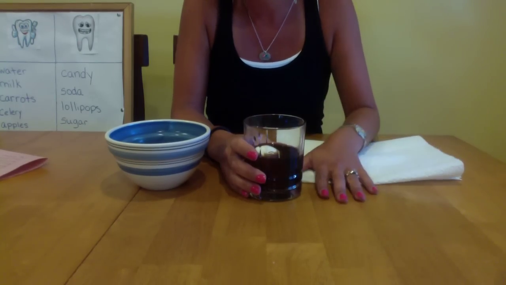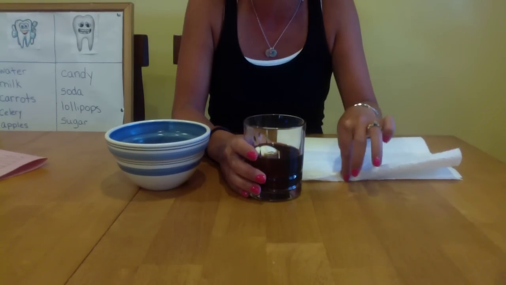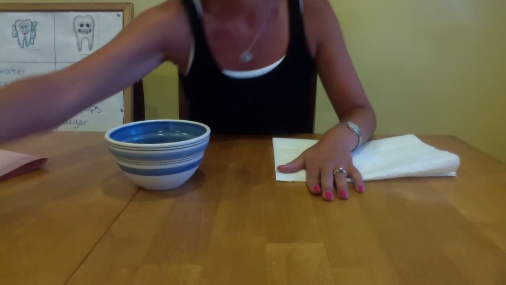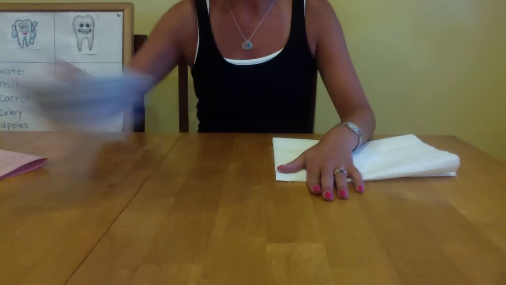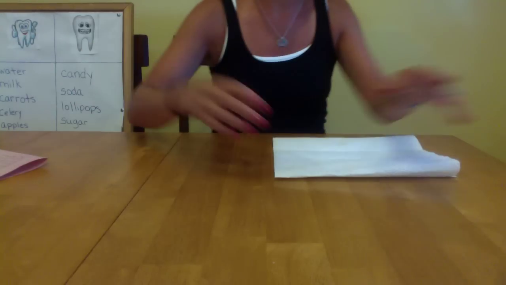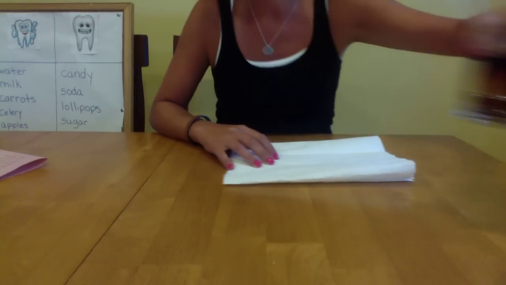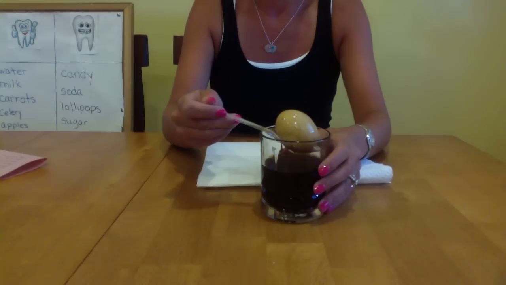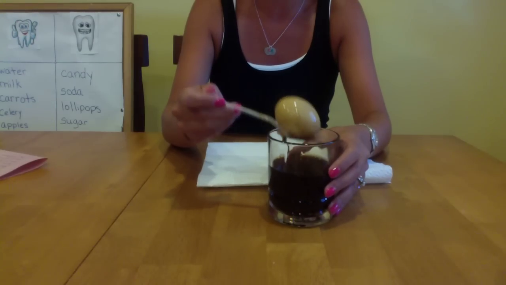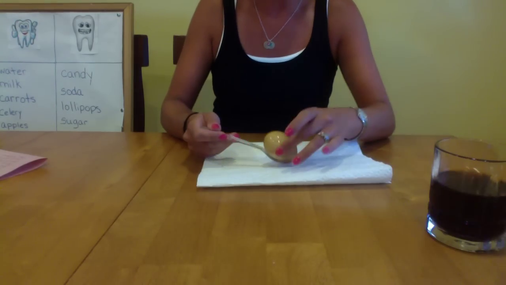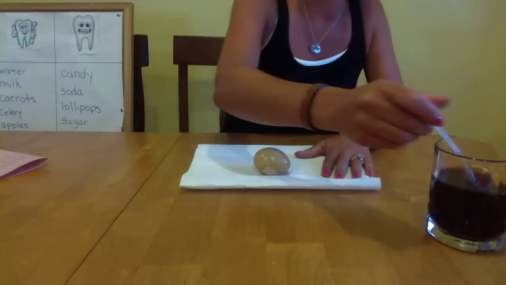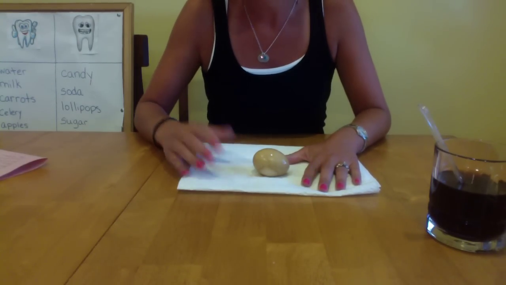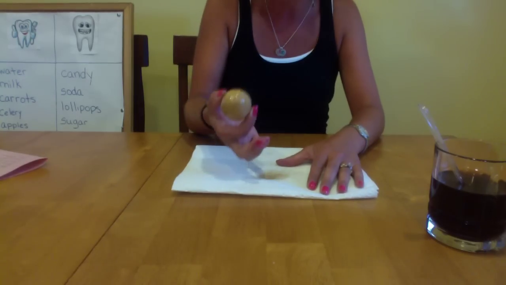But you'd have kids make predictions. What do you think is going to happen to the egg, etc. Then the next day, coming into class, you'd have the kids take the eggs out of the soda. This is what the egg looks like when it comes out of the soda. And it looks pretty bad. You're explaining to the kids that this is the effect that soda has on your teeth. It made it brown, etc.